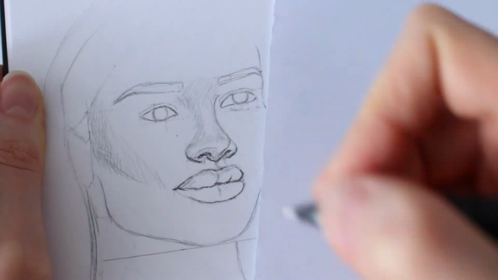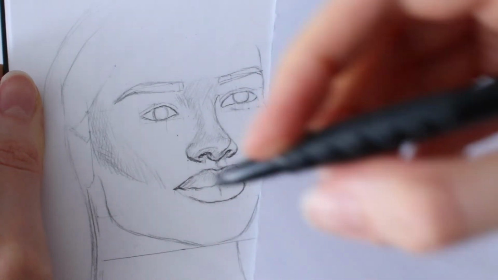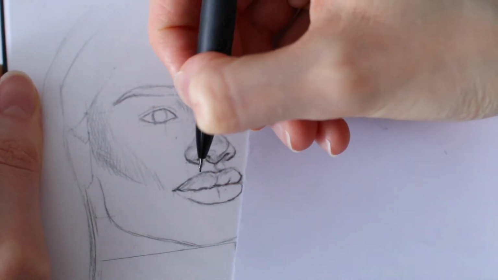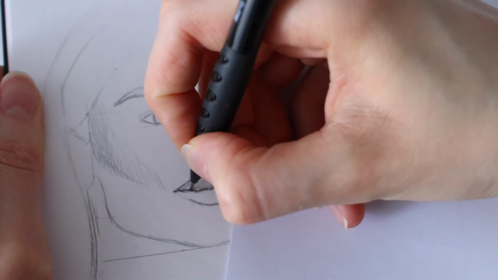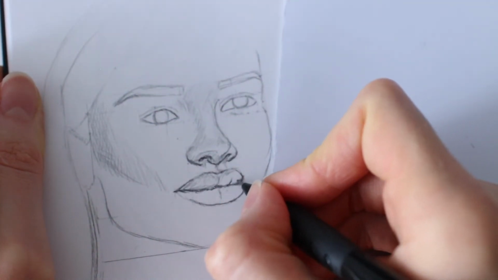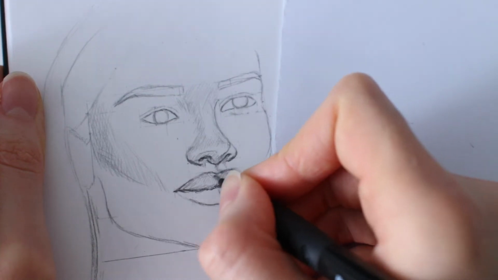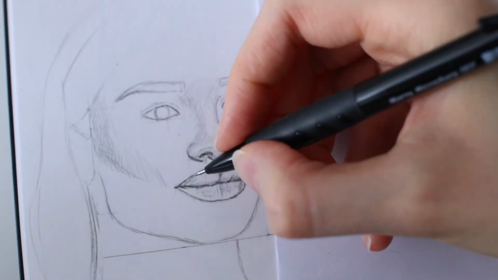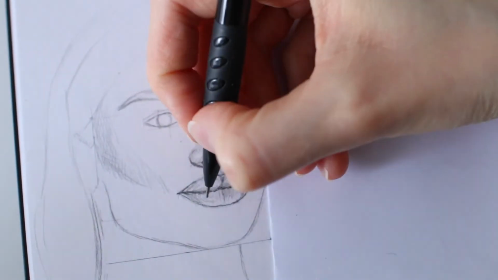So I started by doing lines in one direction, but it didn't feel completely right, so I decided to crisscross them. It made me a little bit more satisfied, but I'm still not satisfied with it. But then I did the same thing with the facial features to make them pop.